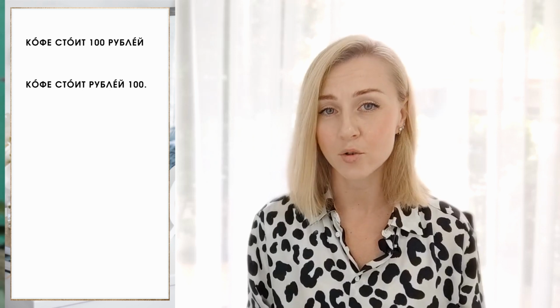Also interesting that when we are not sure about the exact quantity of someone or something, we change the place of the noun and the numeral. Let's compare two sentences. The first one. Кофе стоит 100 рублей. And the second one. Кофе стоит рублей 100. In the first sentence, I am sure about the price. I know that coffee costs 100 rubles. That's why I say кофе стоит 100 рублей.